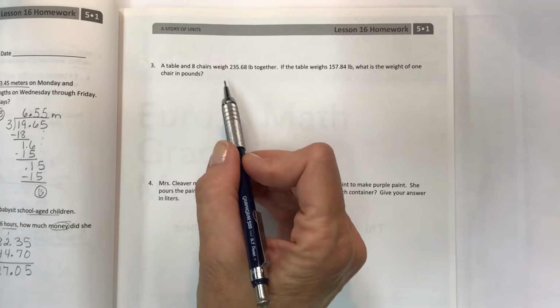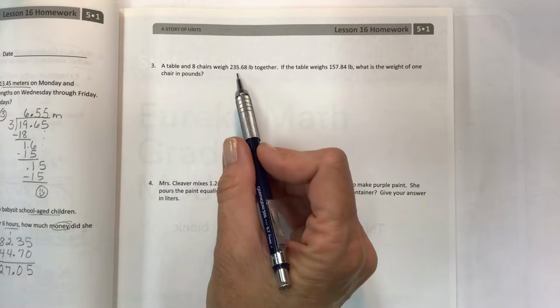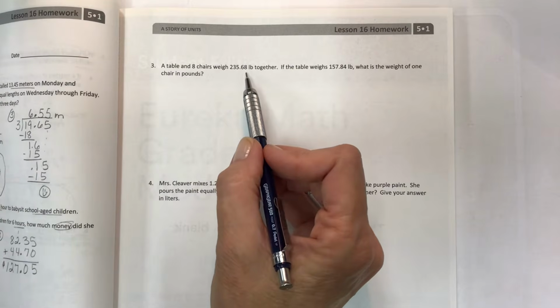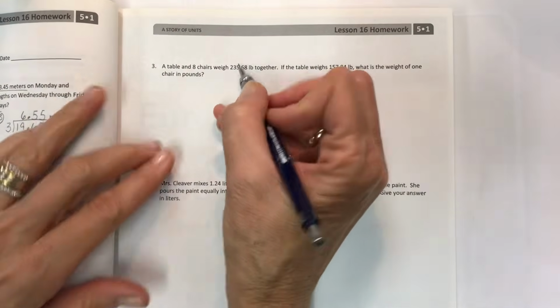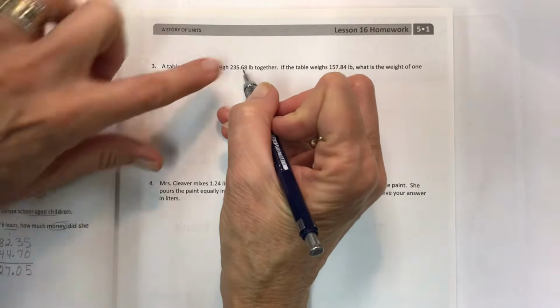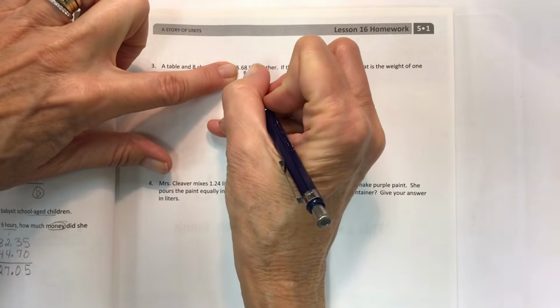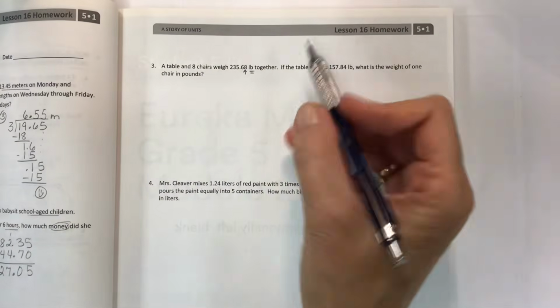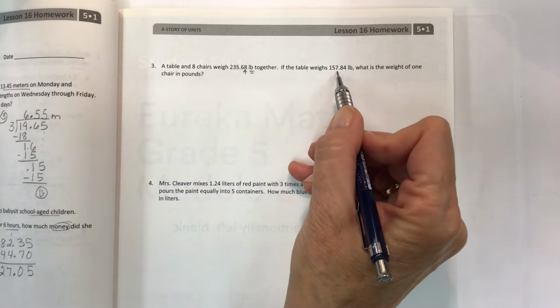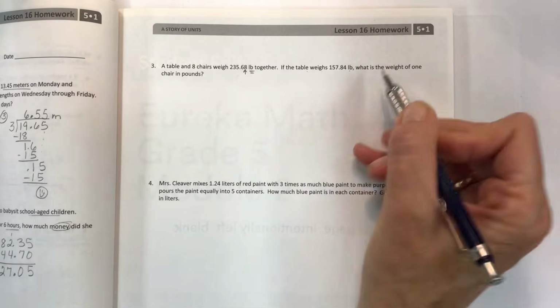All right, a table and 8 chairs weighs 235 and 68 hundredths pounds together. Kids have a hard time reading that, so did I, but it's 235 and 68. Say the place value position hundredths and then say the label together. If the table weighs 157 and 84 hundredths pounds, what is the weight of 1 chair in pounds?